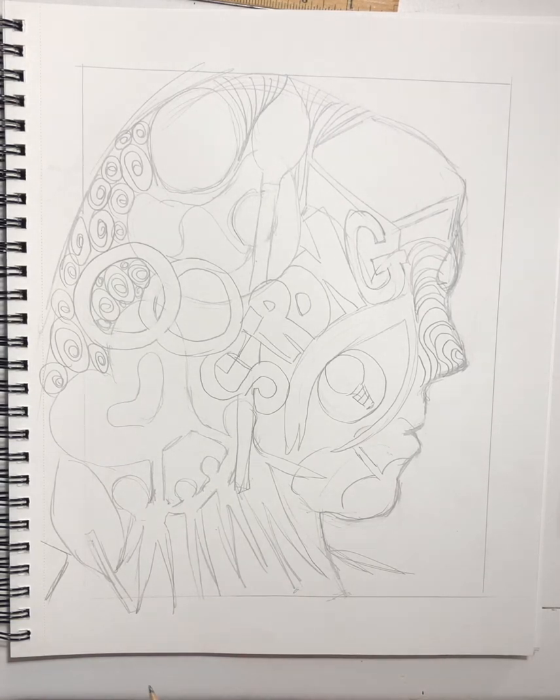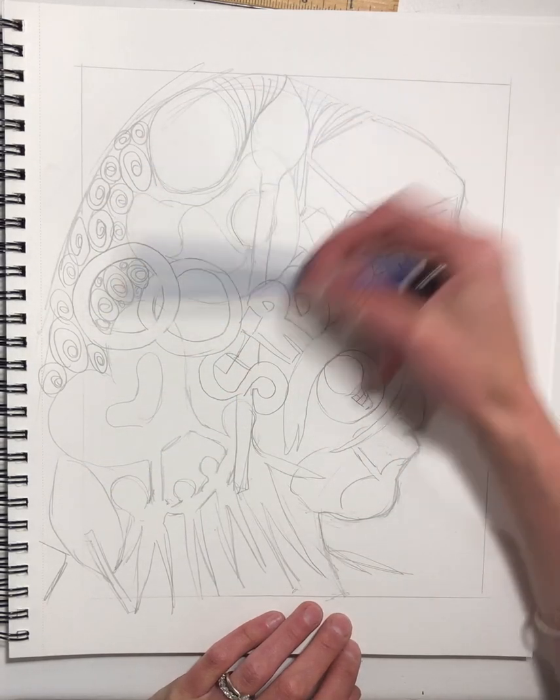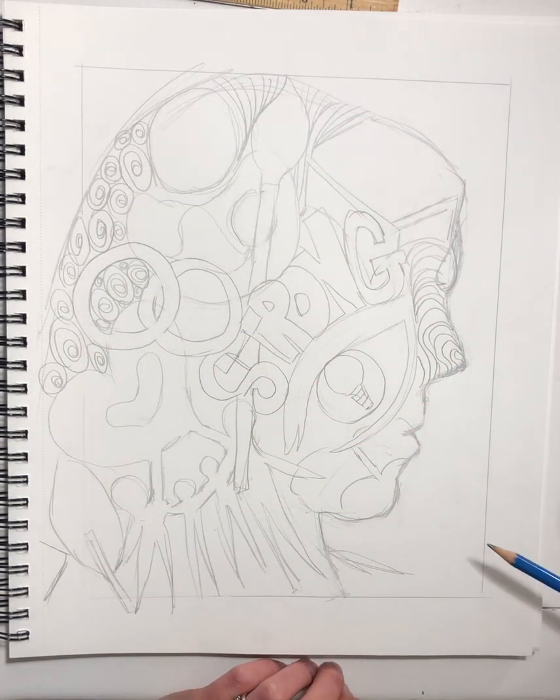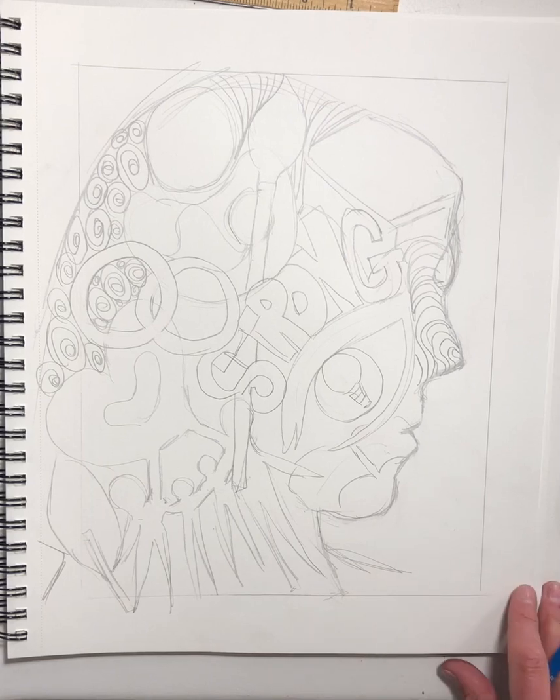Overlap them. If you go past the border, make sure that you erase that border in those areas, okay? This is going to be done in pencil only this week.